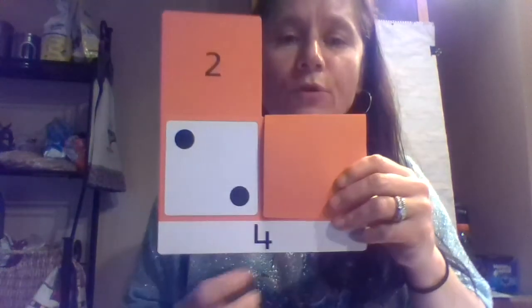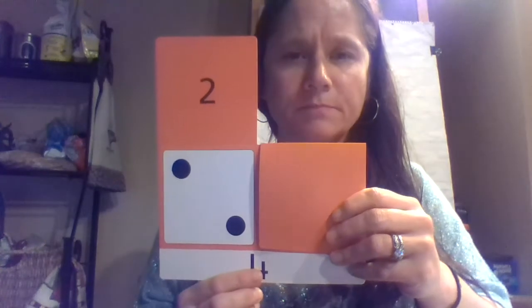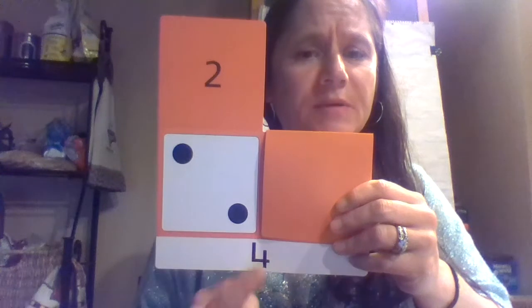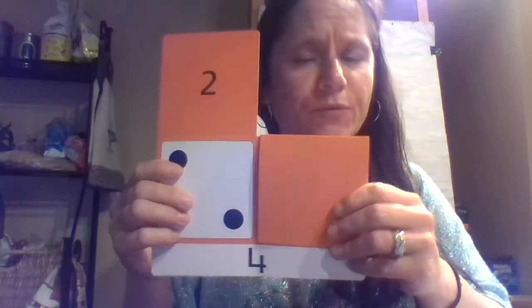Okay, so we're going to start with some easy ones first. So our total, boys and girls, is 4. And we know we already have 2. Well, if we can think addition, right? 2 plus what number would get me to 4 would be the same as 4 take away 2 would get me the answer. So let's take a look.